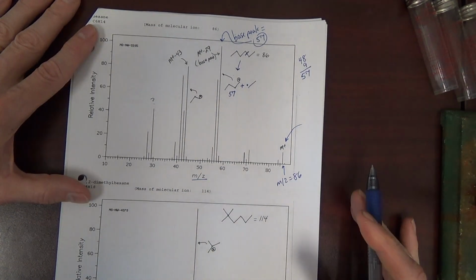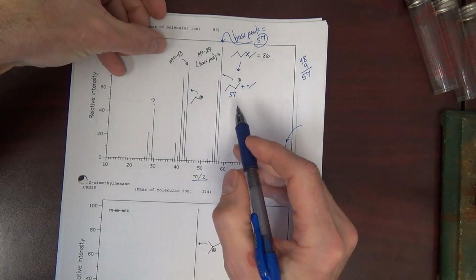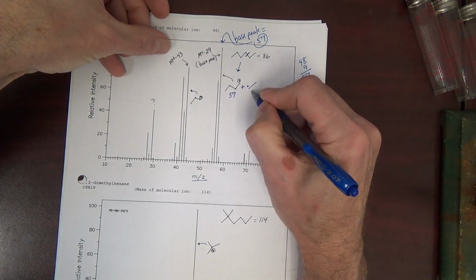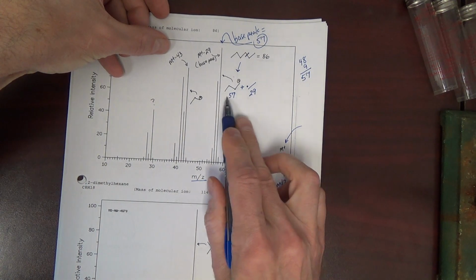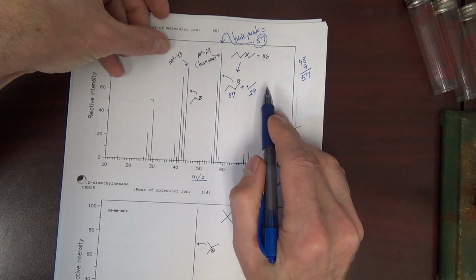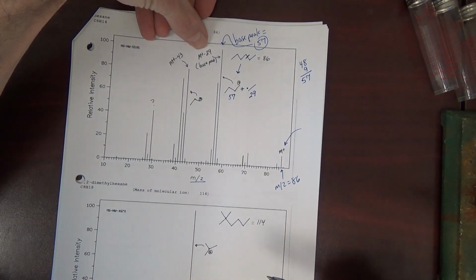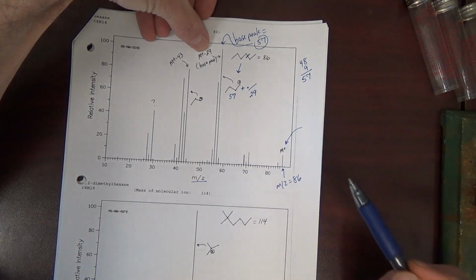But you could also cleave other places. By the way, this is 29. It has to be 29 because these have to add up to the original 86. We could have also called this peak M minus 29, because we lost an ethyl. Ethyl is 29.